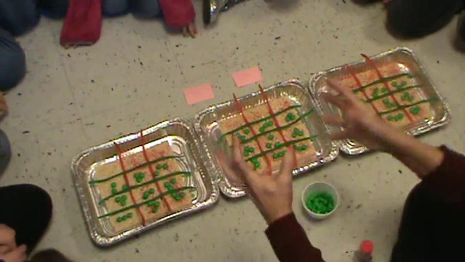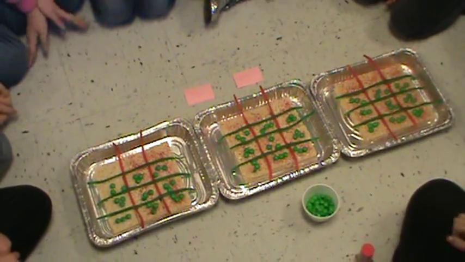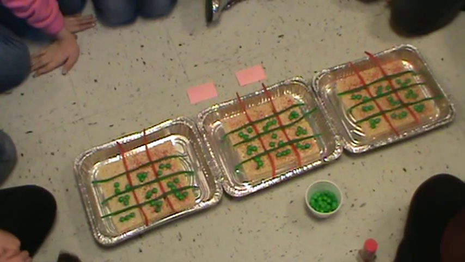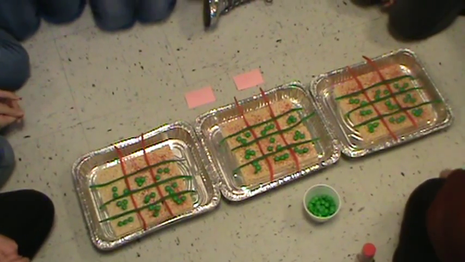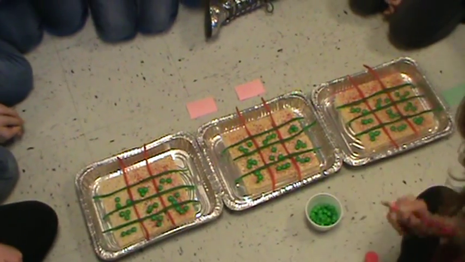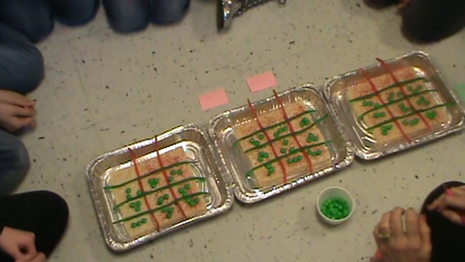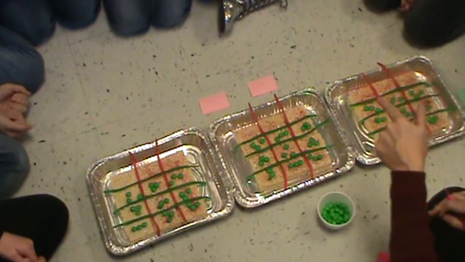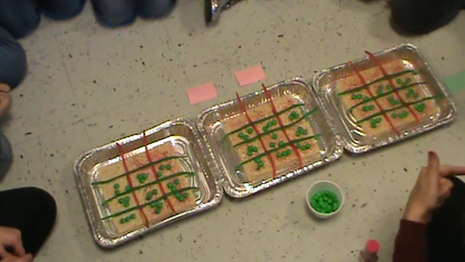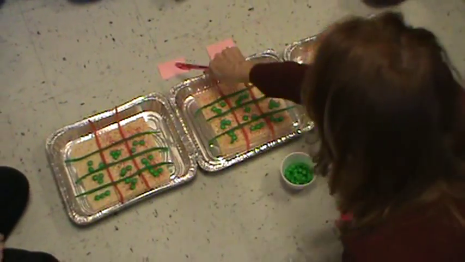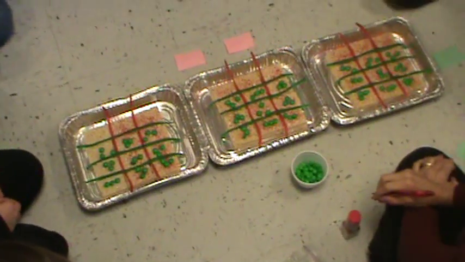Now, how many fourths is modeled here? 3/4. 3/4 have been M&M'd, have been shaded in. So then there's the 3/4. What's the multiplication problem here? 2 2/3 times 3/4, and whenever we do a mixed number times a fraction, we always have to change it first. So it's 8/3, then times 3/4.